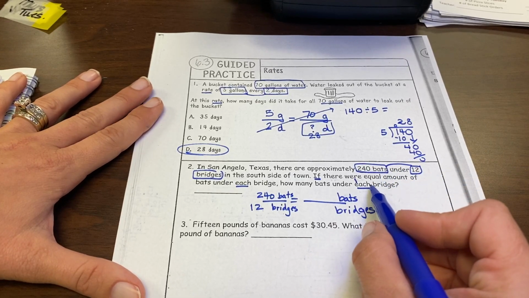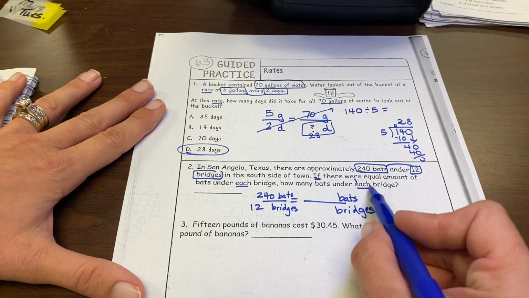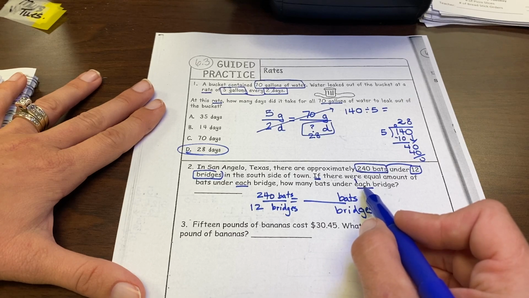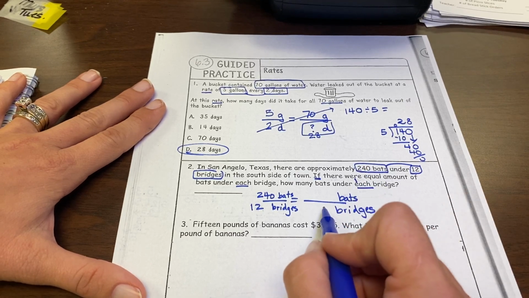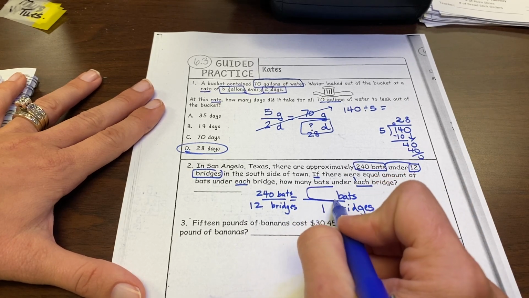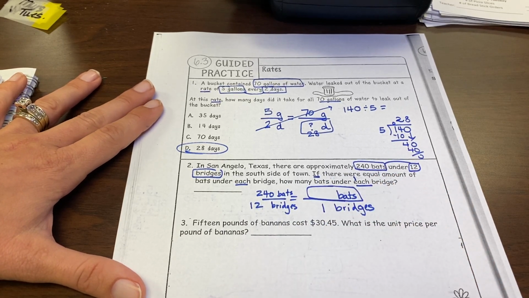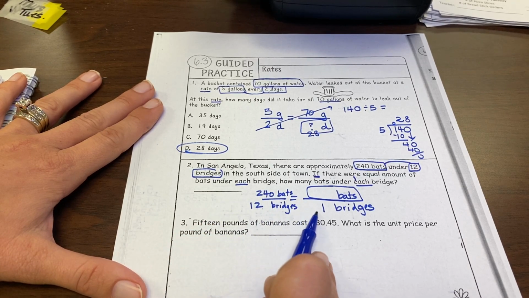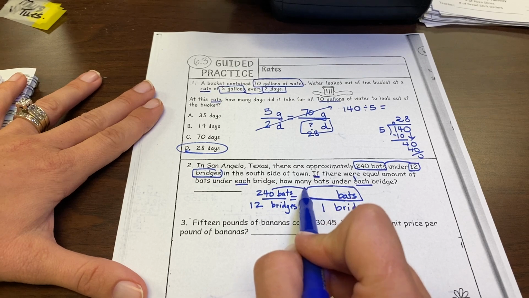So since they didn't give me another number, I'm thinking that they gave me a word that gave me the number 1. So since they said each bridge, I know that they want to know how many bats under 1 bridge. So this is what I'm trying to find right here. So I can look for an easy way here, or I can look for an easy way here. I'm going to go toward what I'm missing.